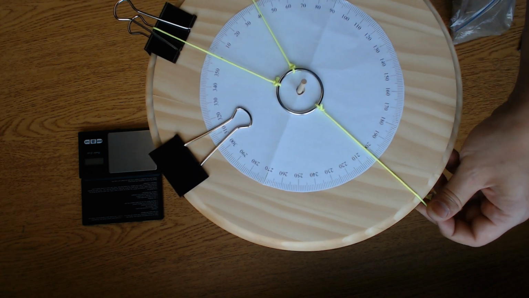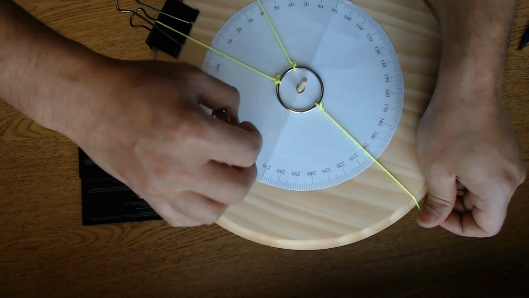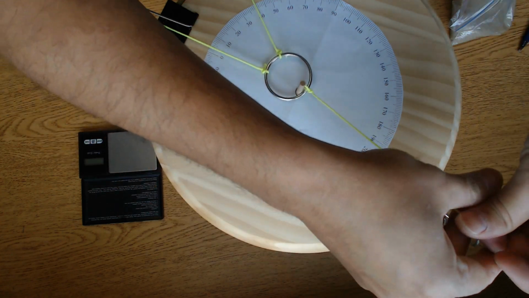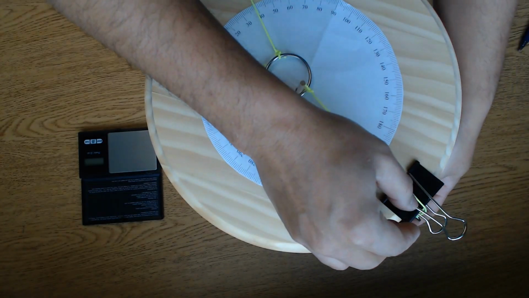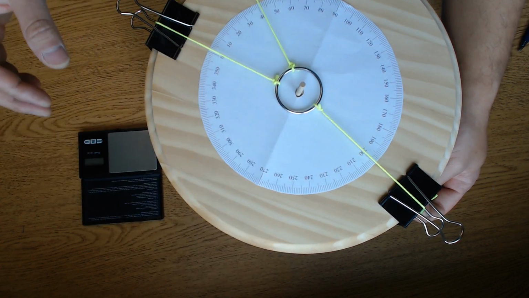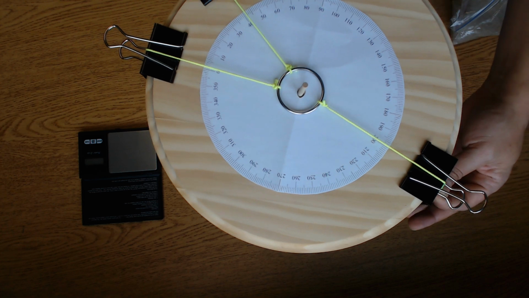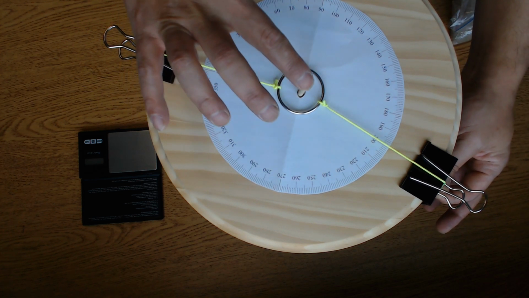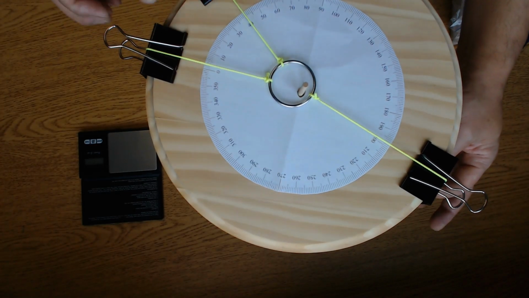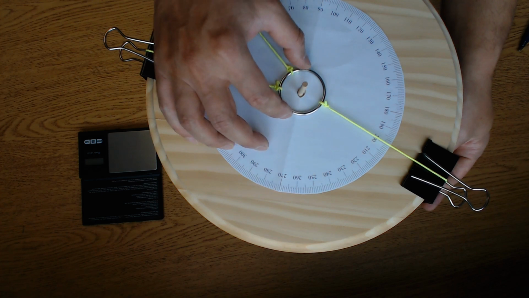So now this is the force we need on this side. You put this paper clip in that orientation, and pull this until you get the equilibrium. So this is the equilibrium. Now we need to add some weight on this hook until you see the equilibrium position. If I add this much force, it's not in equilibrium. If I add this much, it's not in equilibrium. This wooden piece needs to be exactly at the center of this ring.